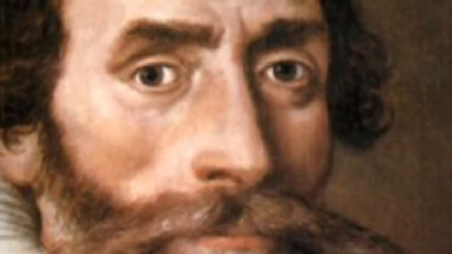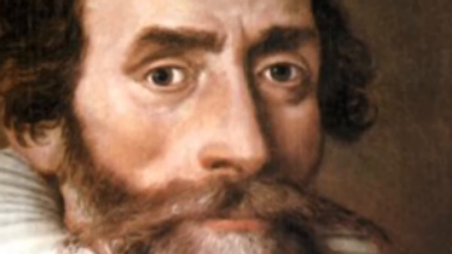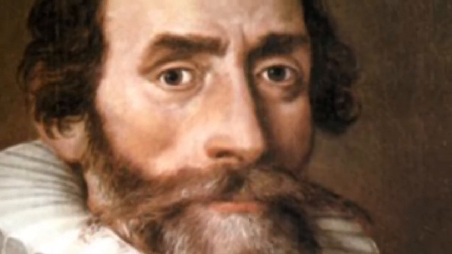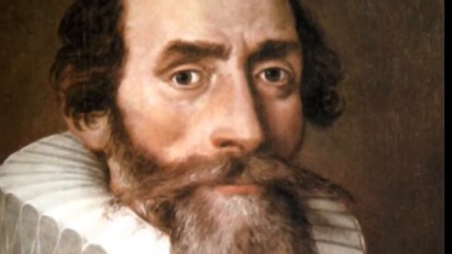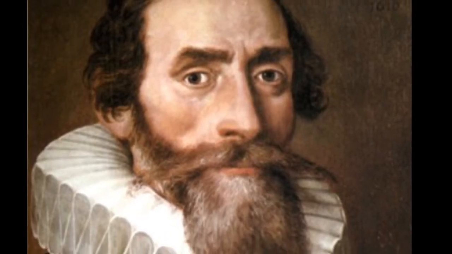Kepler's 3 planetary laws are important because planets rotate in an oval shape, not a circle. There is no retrograde motion. Therefore, that proves Copernicus is right in the heliocentric model.